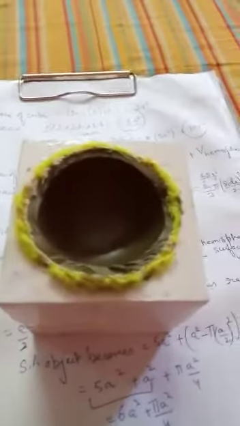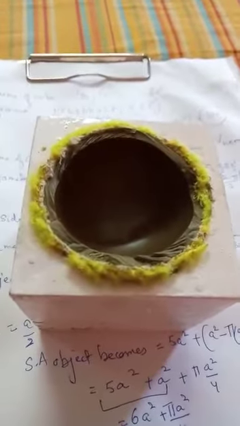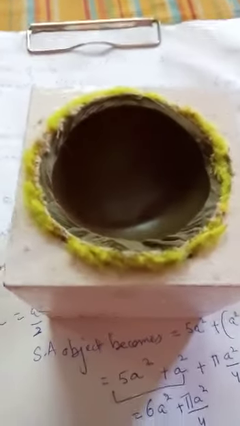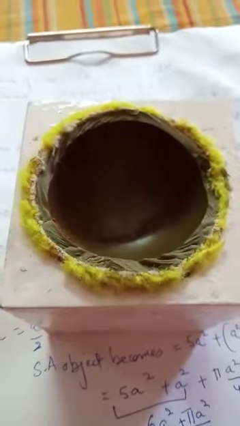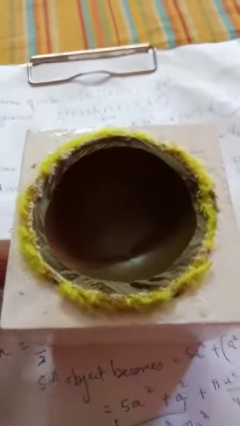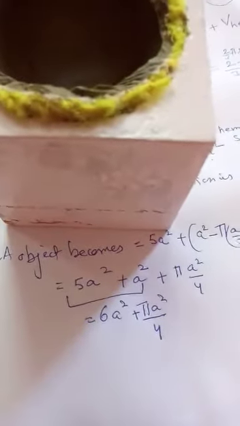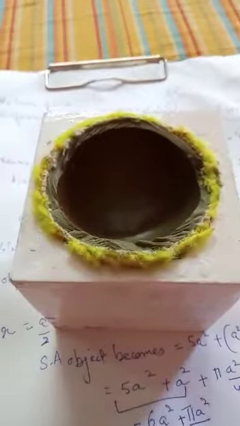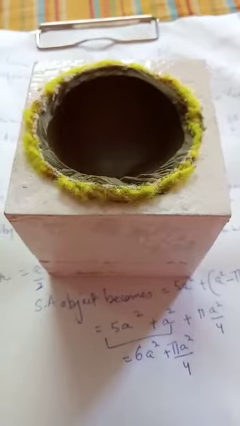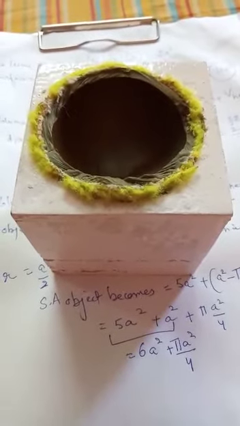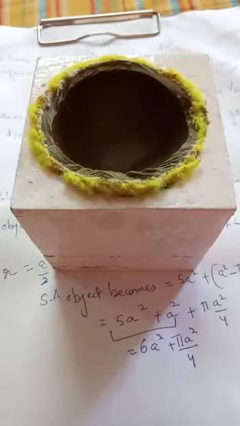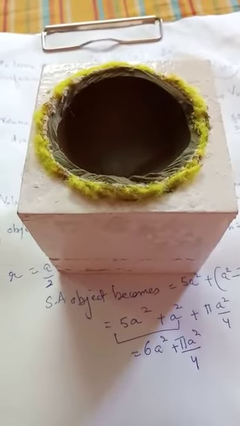So now you must have understood that volume, if we are adding something, then volume is added, and if we are subtracting something, volume is subtracted. But the same is not the case with surface area. When the ball was up above the cube, then also the surface area was 6a square plus pi a square by 4. And when the ball is dug out in the cube, then also the surface area is 6a square plus pi a square by 4. So you need to understand the concept of surface area very clearly in order to get the questions.